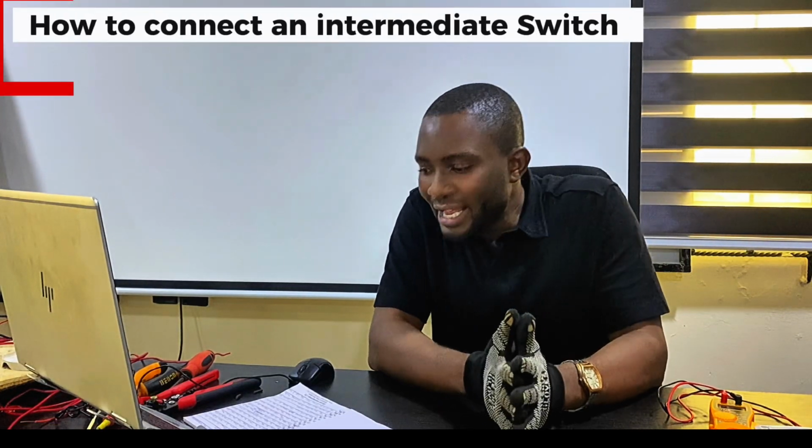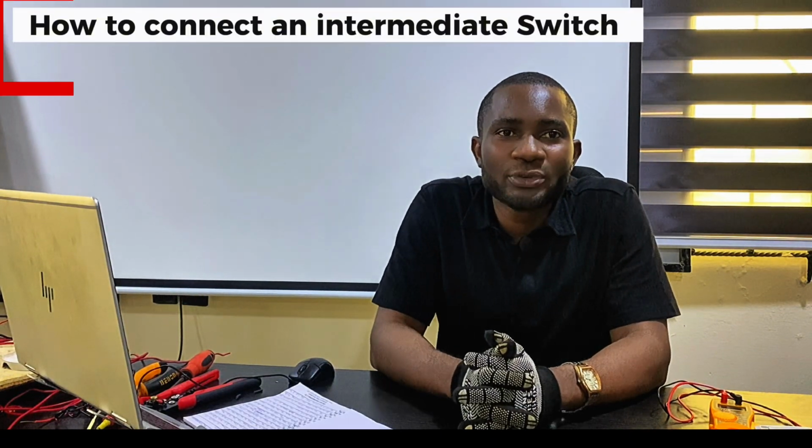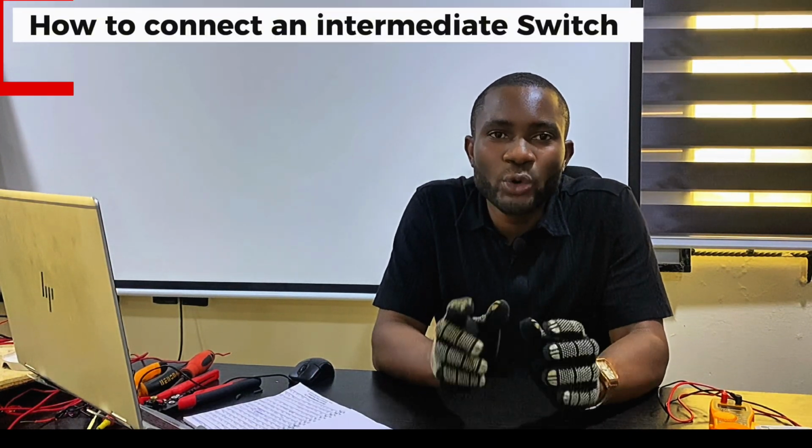In today's video, we will be teaching you how to connect an intermediate switch. Now, intermediate switches are switches that help you connect or control a specific lighting circuit from 3 or more different locations. So, have you ever thought of powering a lighting point from 3 or 4 locations? Maybe you have a sitting room that has 3 entrances, maybe from the office, from the bedroom, and from the entrance, and you want that particular light to be controlled by 3 different switches.